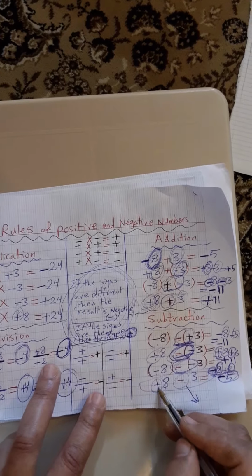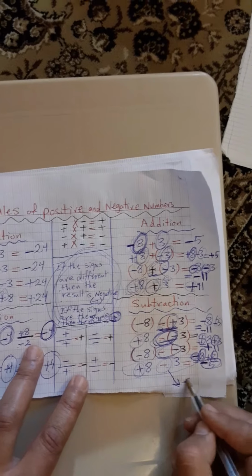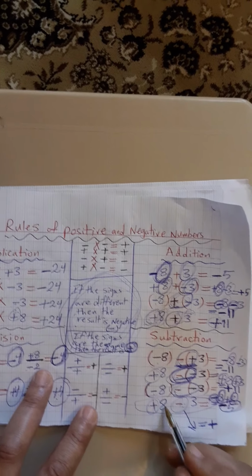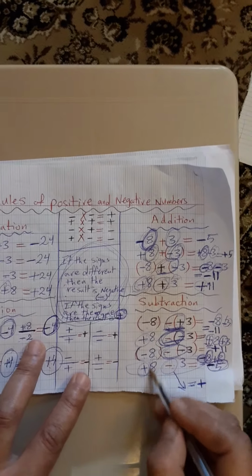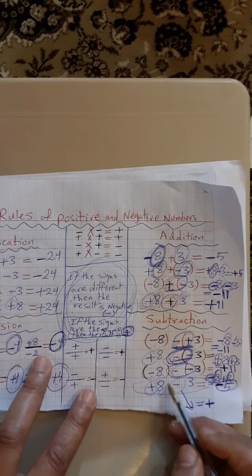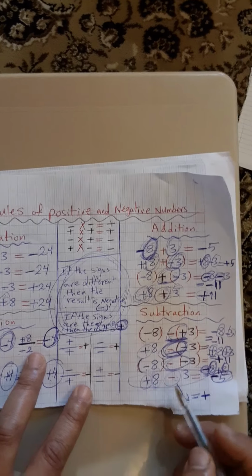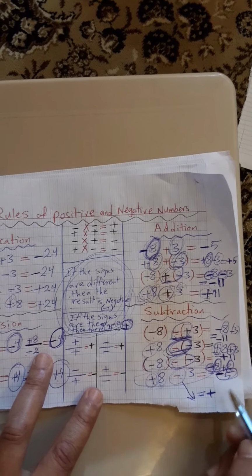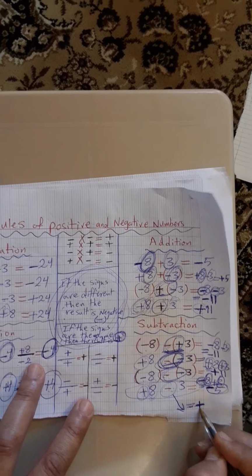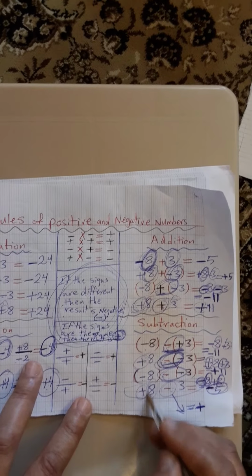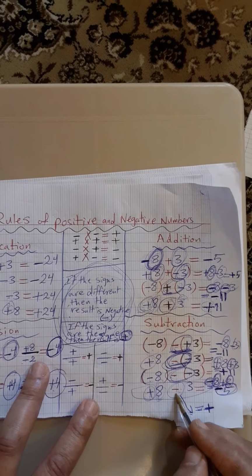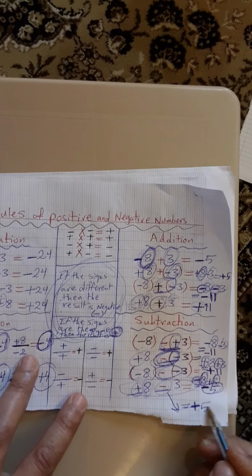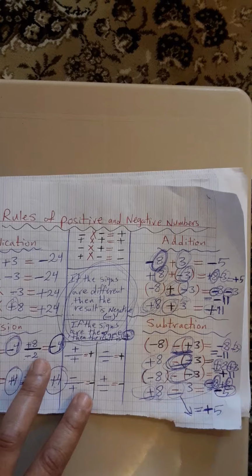The sign of 8 is the sign of the result, because it is the greater value of the calculation, and the sign is positive. Positive, and the difference between 8 and 3 is 5, because there are different signs. So the result is plus 5.